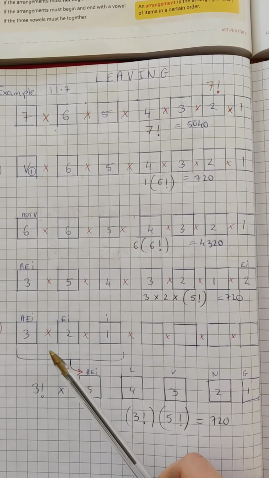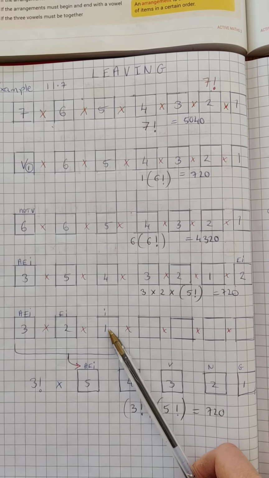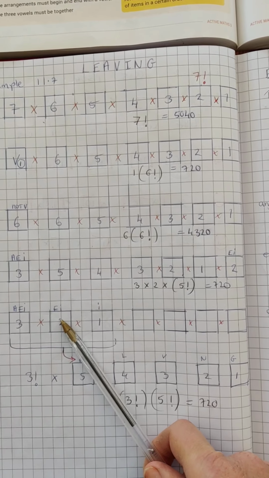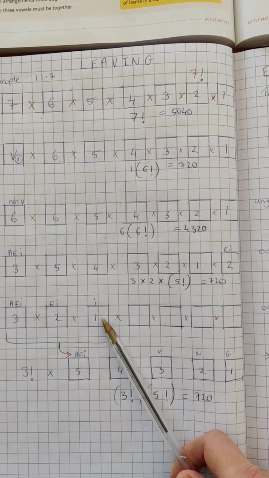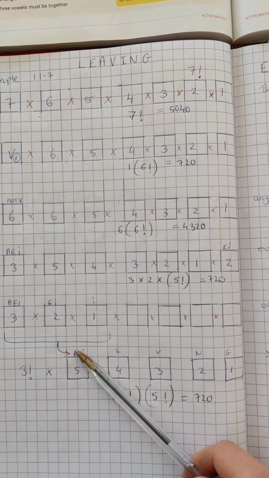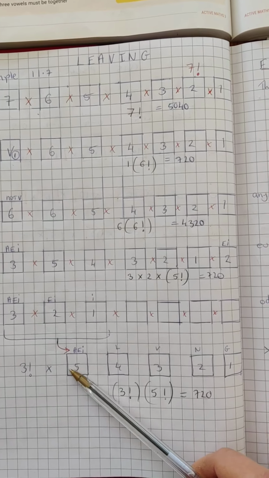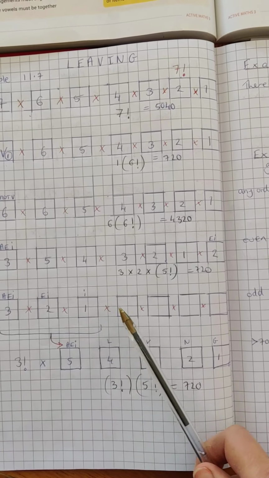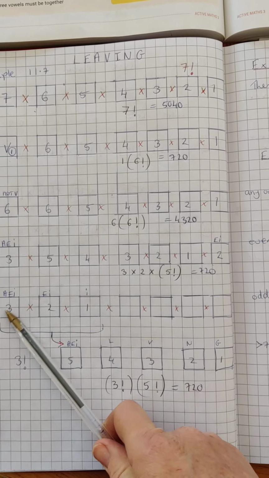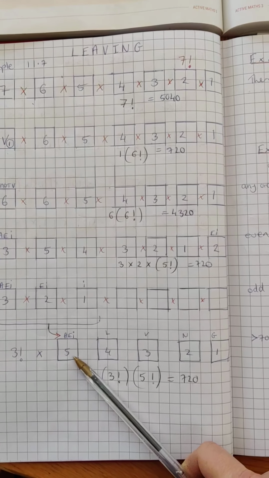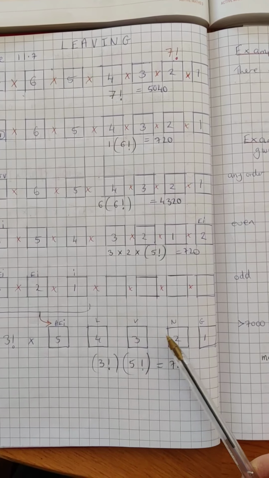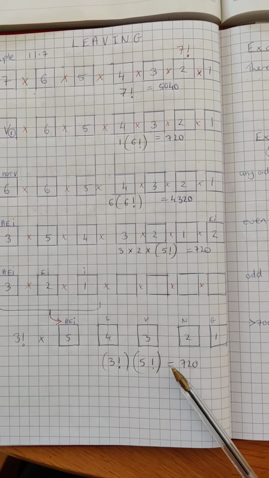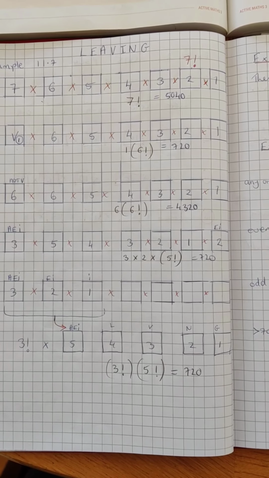Okay, so I'm going to put the 3 vowels together here at the start, A, E, I. So I have 3 choices for there. Say I use A, 2 choices left here. Say I use E, 1 choice here. Now that becomes 1 block of its own. Okay, so now I have that's 5 choices for there. 4, 3, 2, 1. Giving me 3 factorial multiplied by 5 factorial, which gives me a total of 720.